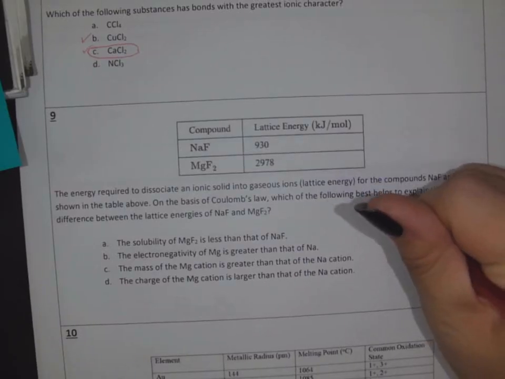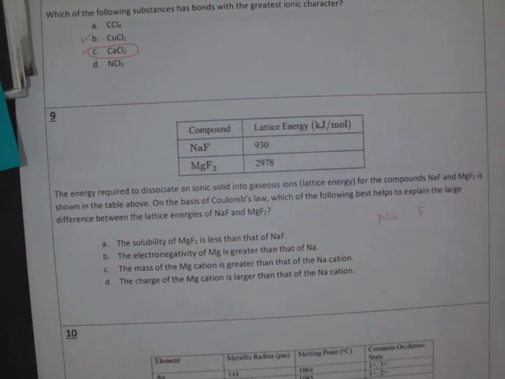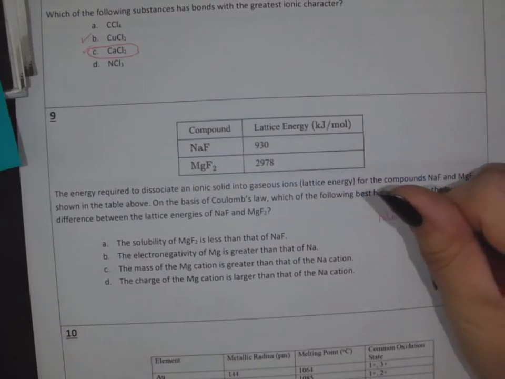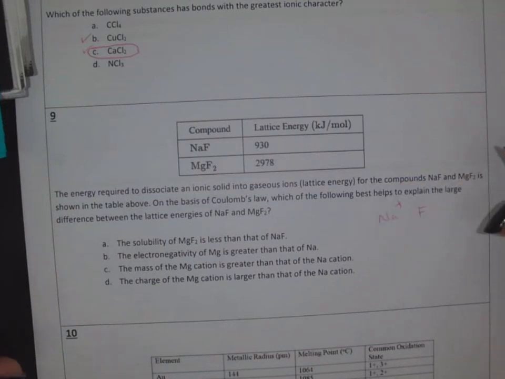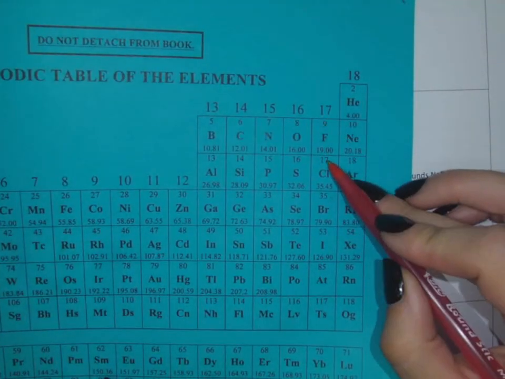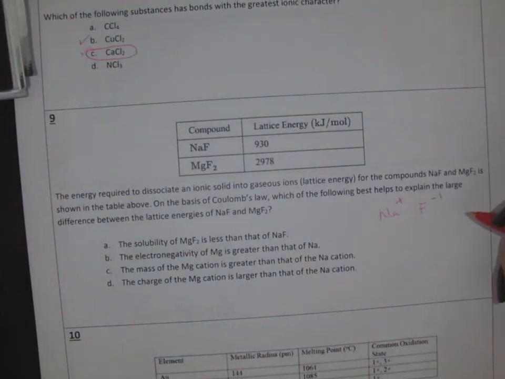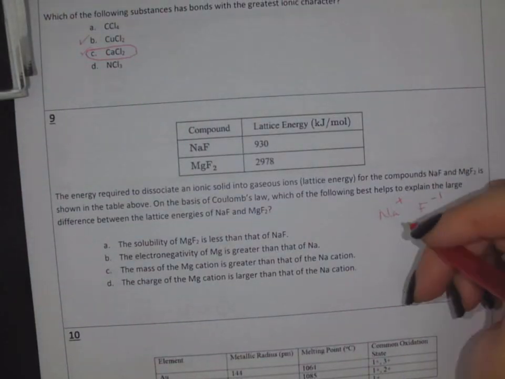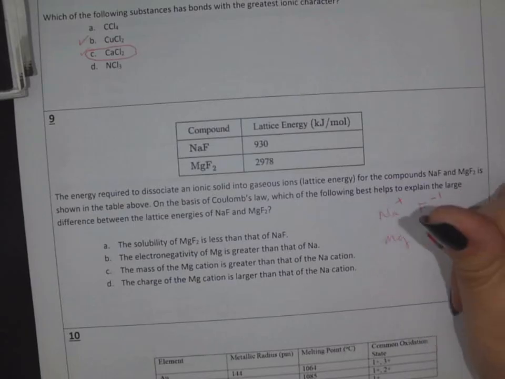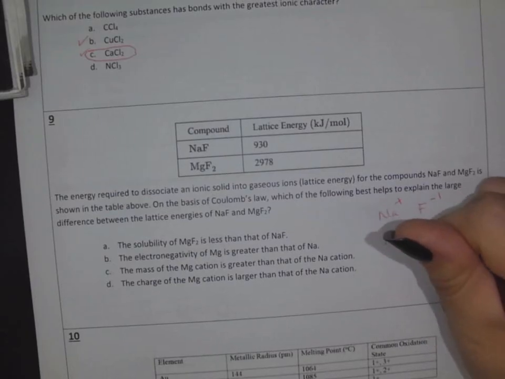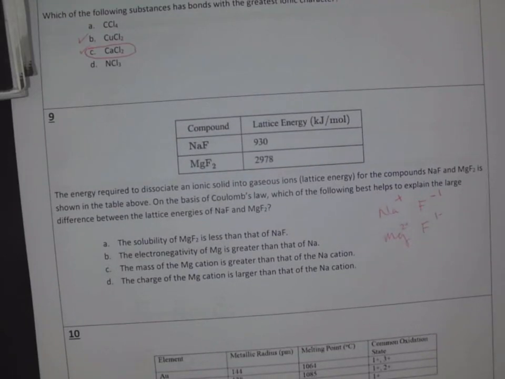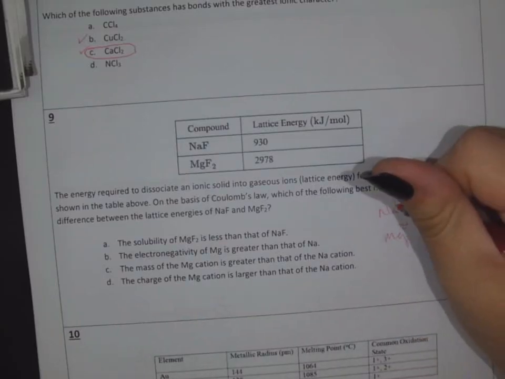So we have sodium and fluorine. Sodium is in group 1, so we know it forms ions with a +1. Fluorine is in group 17, so this is a -1. And then we have our magnesium and fluorine. This is a 2+ and this is a 1-. Okay, so, or -1. This is also a 1, not that it matters.